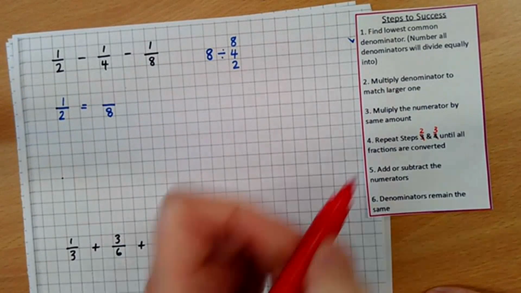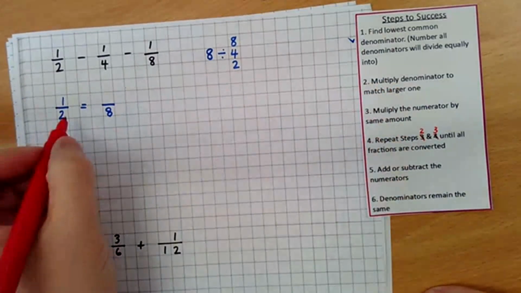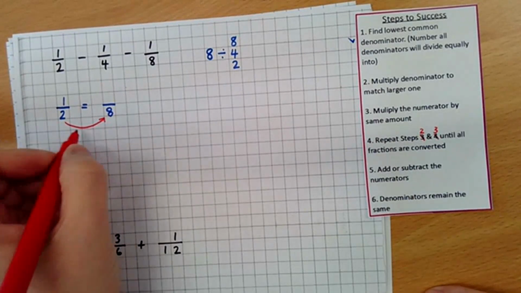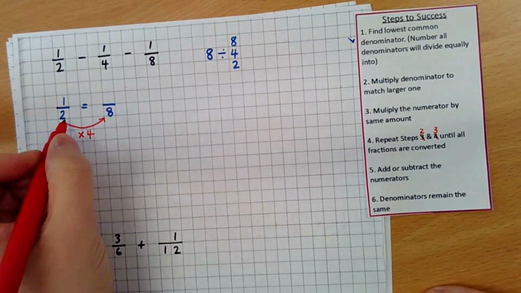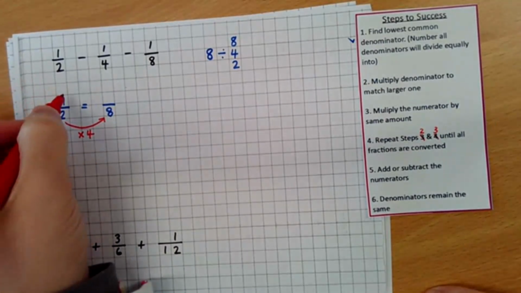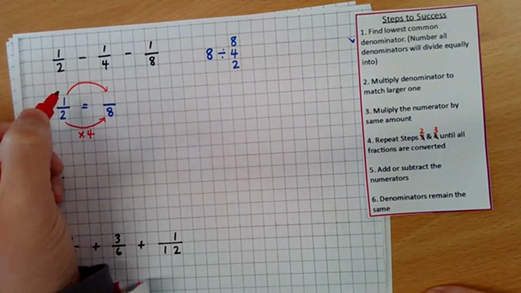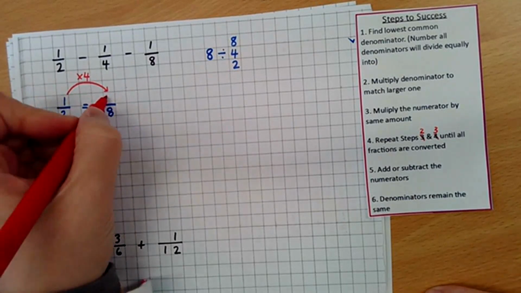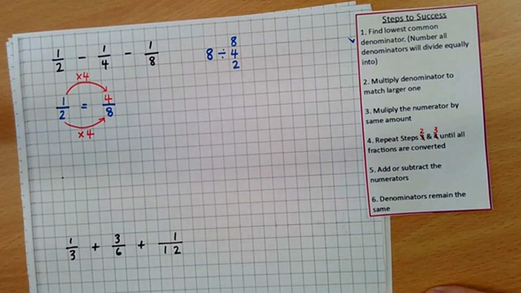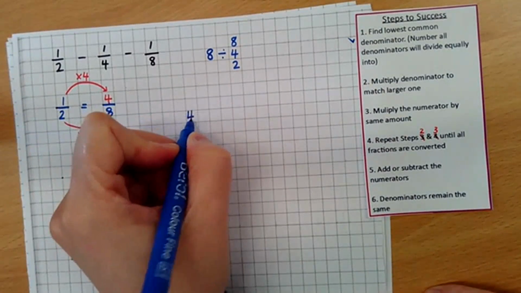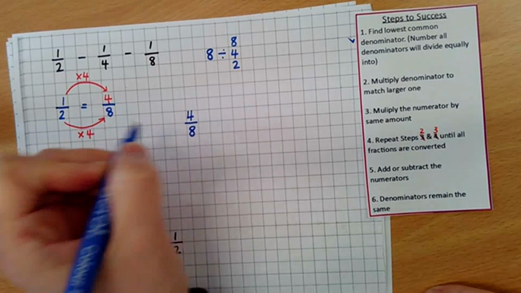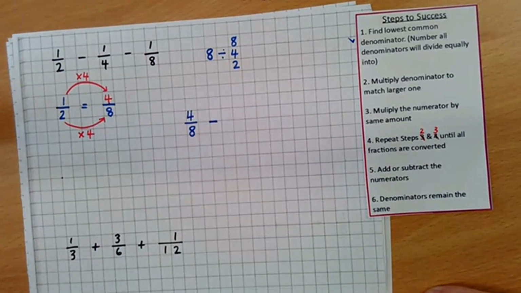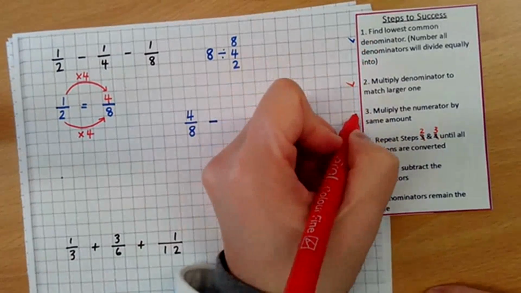So now I'm going to look at my second step, multiply denominator to match the larger one. So 2, what do I need to do to 2 to get 4? Multiply it by, 2 to get 8, multiply it by 4. 1, good, multiplied by 4. What's my answer? Great, 4. So I'm going to write that down so that I don't forget. That's 4 eighths. And I'm also going to double check my operation. Okay, that's subtract. Okay, so I've done those 2 steps.